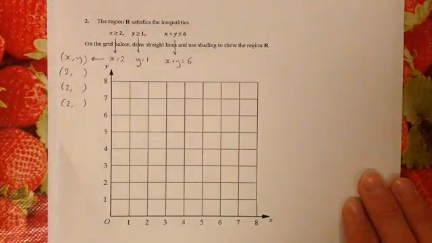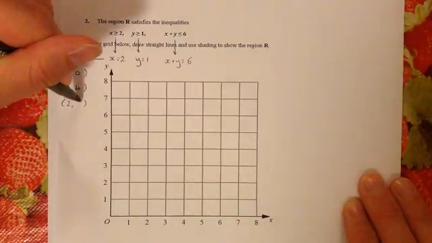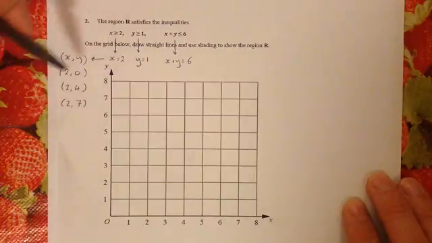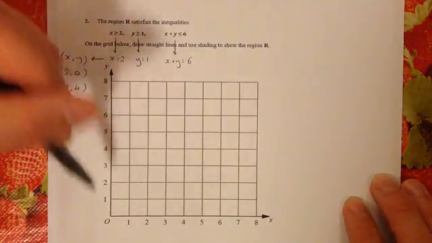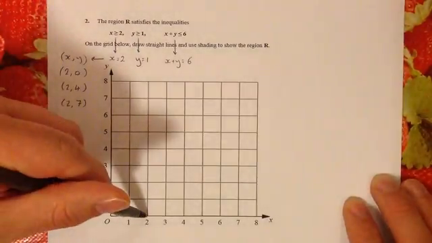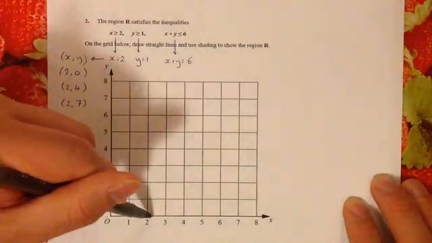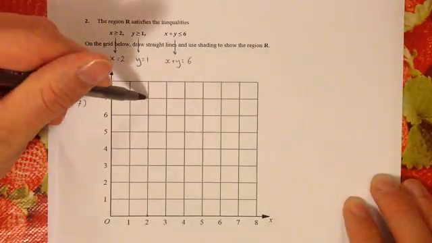So I'm just going to make some numbers up here to prove a point. I'm going to put 0 in there, I'm going to put 4 in there, and I'm going to put 7 in there. Let's check, do they all obey the rule? Well, the rule says x has to equal 2. X does equal 2, it doesn't say anything about y, so all those points would work. If I plotted them, 2 along and 0 up, that goes there. 2 along and 4 up, that goes there. And 2 along and 7 up, that goes there.